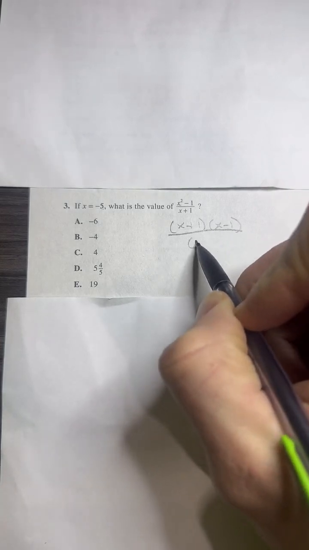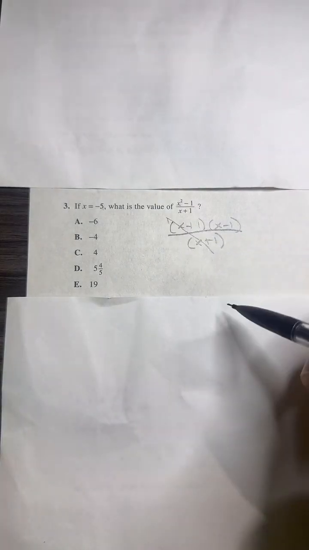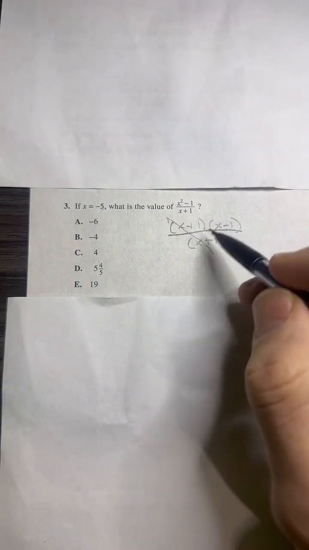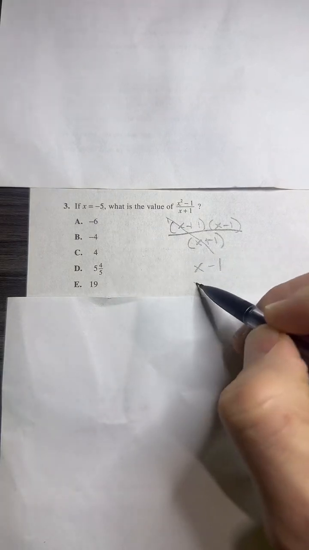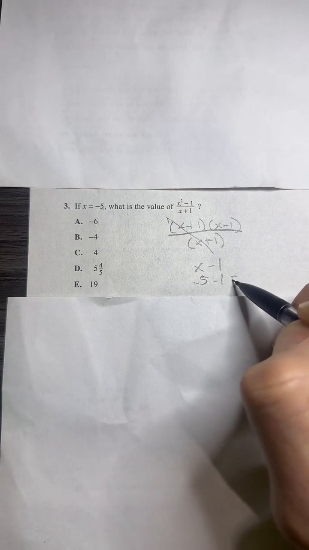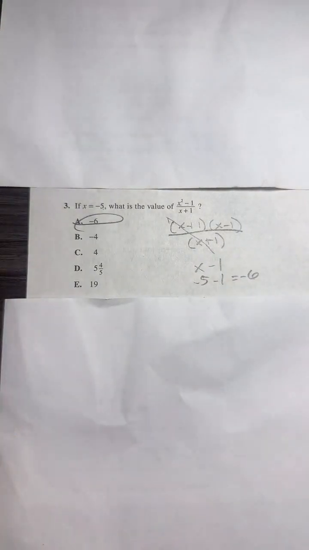What that allows me to do here is see that I can go ahead and cancel. And I can cancel. So I'm just left with x minus 1. This makes it way easier. So if I have x equals -5, I do -5 minus 1, and that equals -6. Okay, so for 3, the answer is A, confirmed by the answer key.